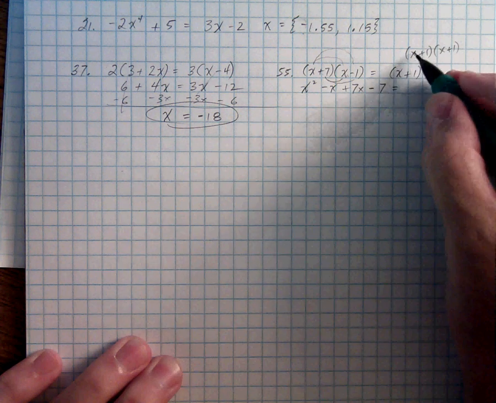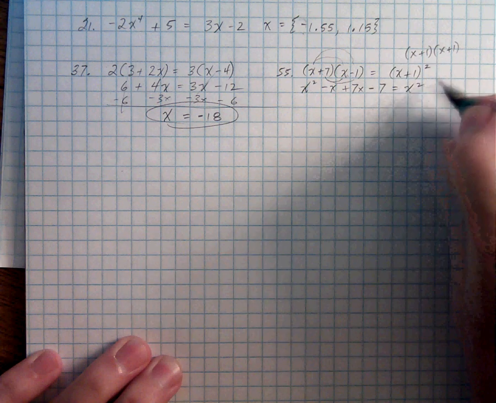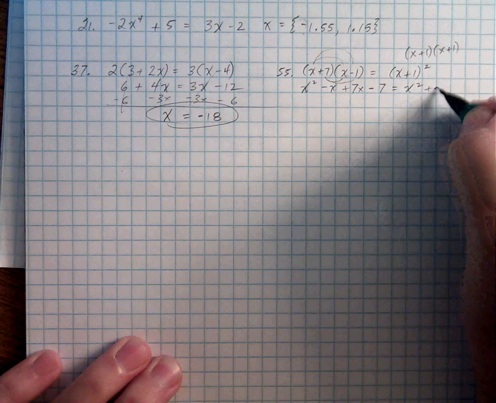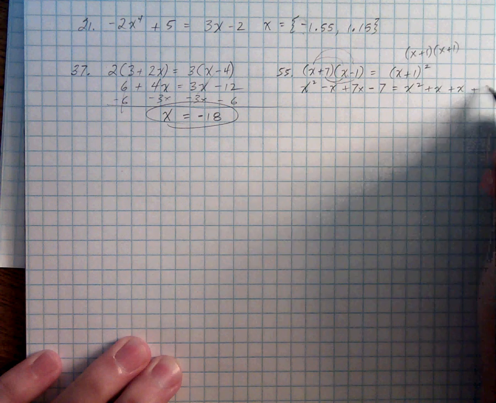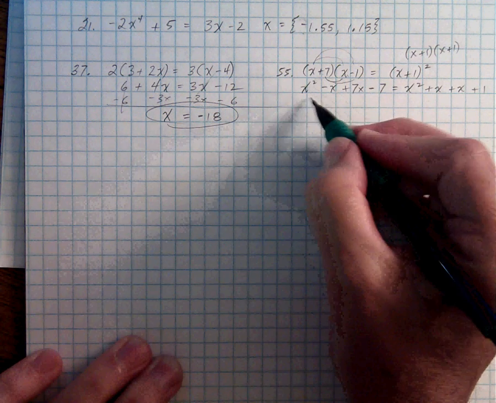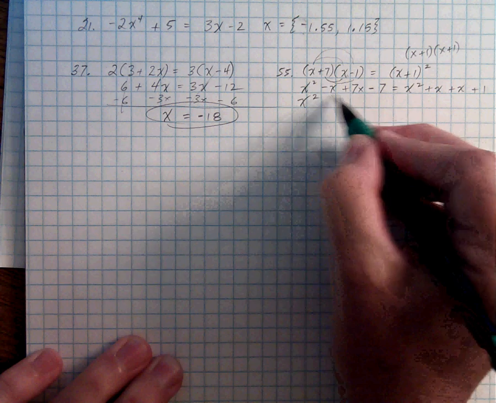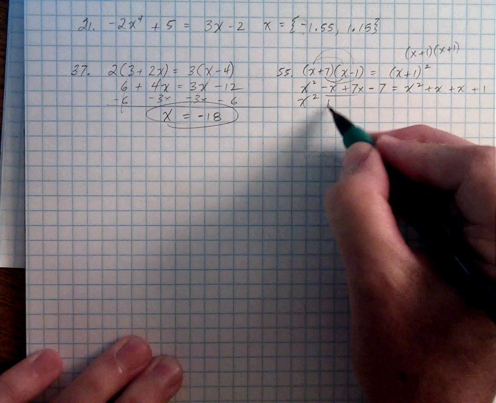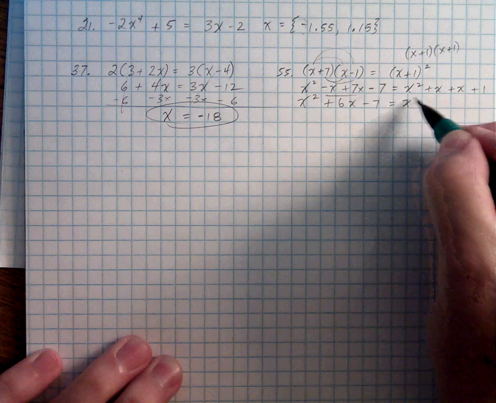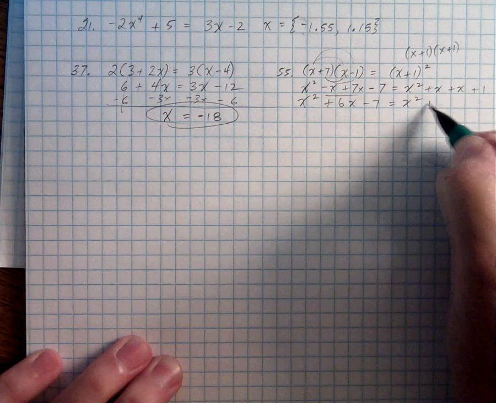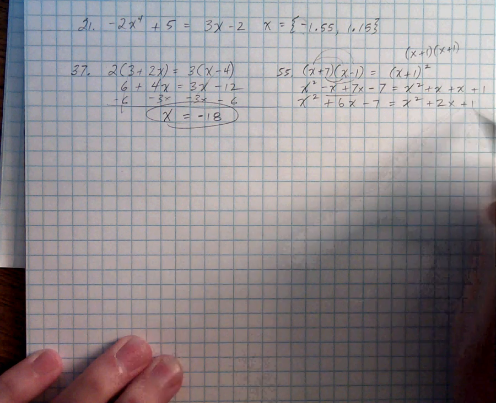So x times x is x squared, x times 1 is x, 1 times x is x, 1 times 1 is 1. So I have x squared, those two can be combined as 6x minus 7, and x squared, and those can be combined to 2x plus 1.